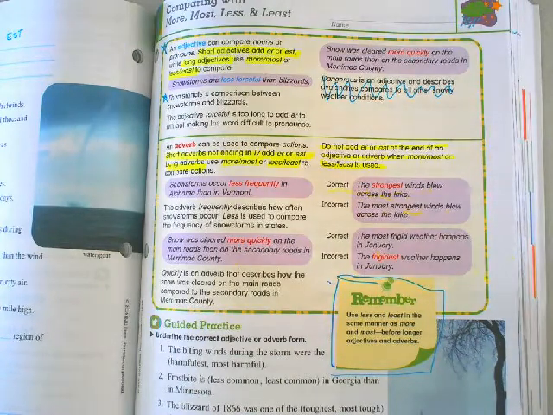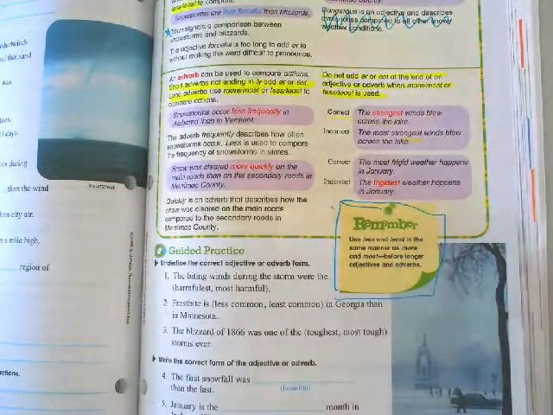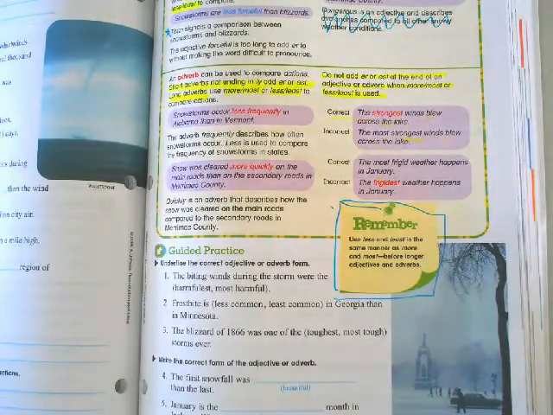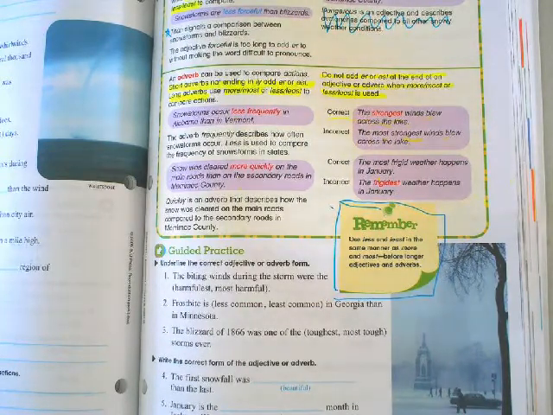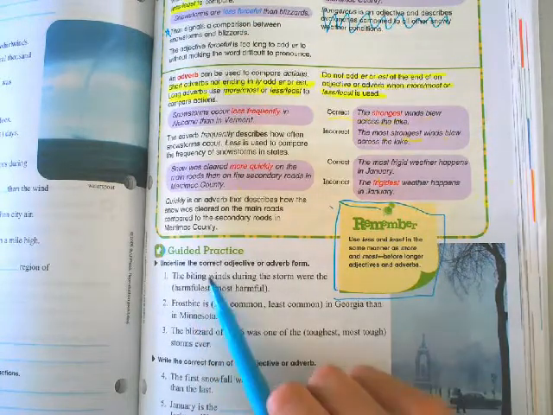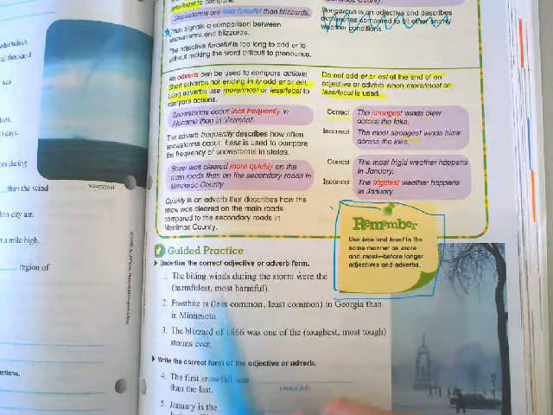Monday's lesson, which is today, is a lot easier than last week's lessons, and this lesson is also quite easy. The most important thing is when you're reading these sentences, read them out loud to yourself, because then you might be able to find the mistakes or decide which sentence makes more sense. So number 1 says, underline the correct adjective or adverb form.